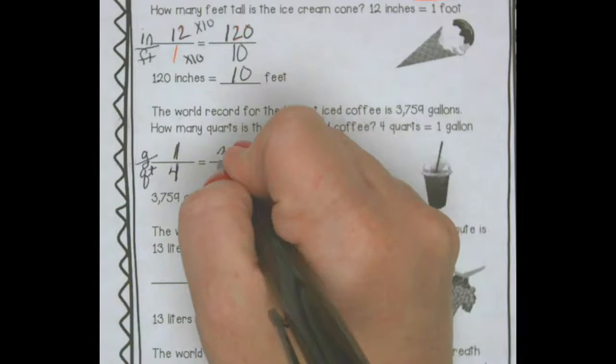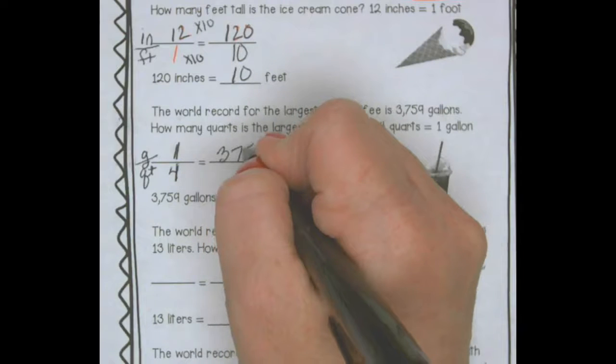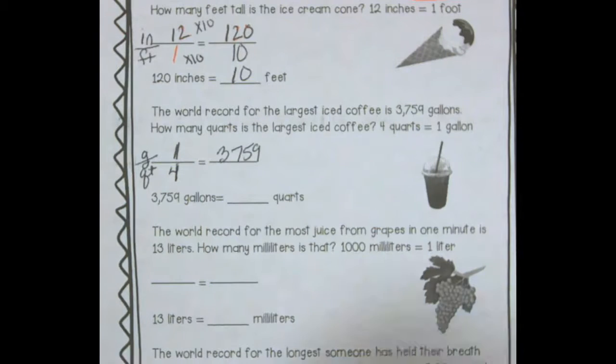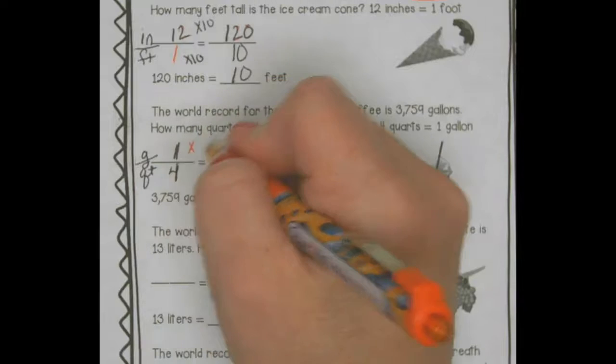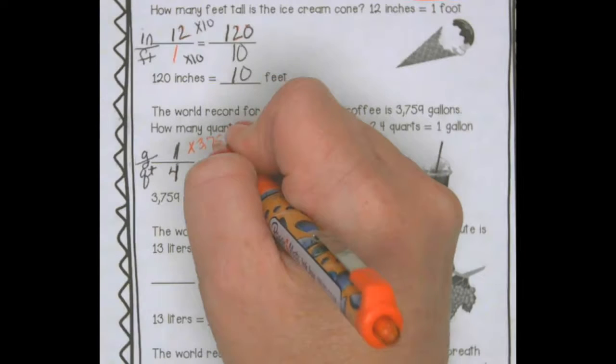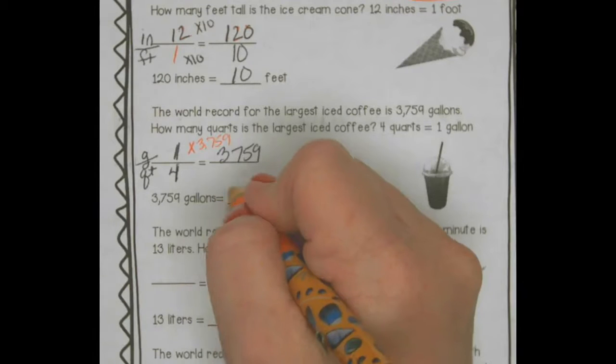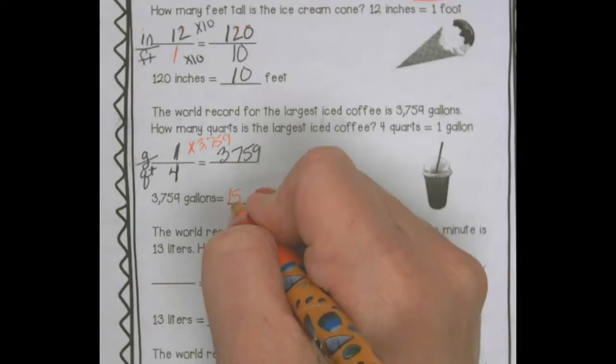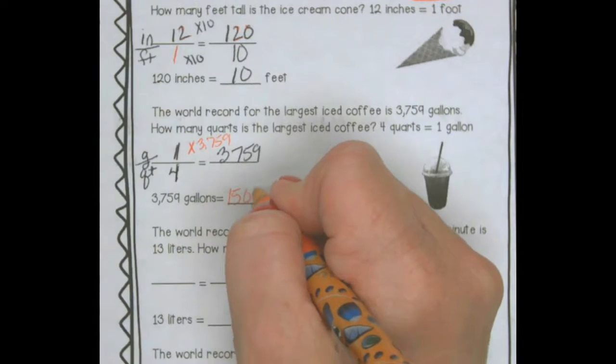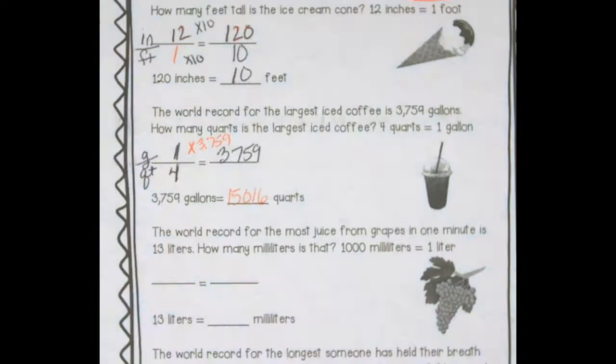So 3,759, I'm going to multiply by 4. When you multiply those together, you should get 15,036.